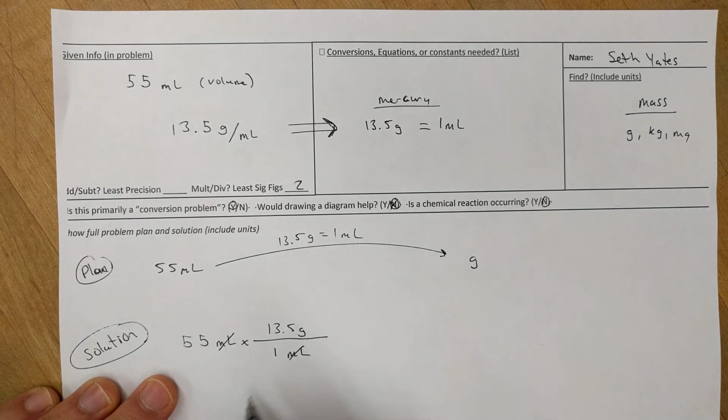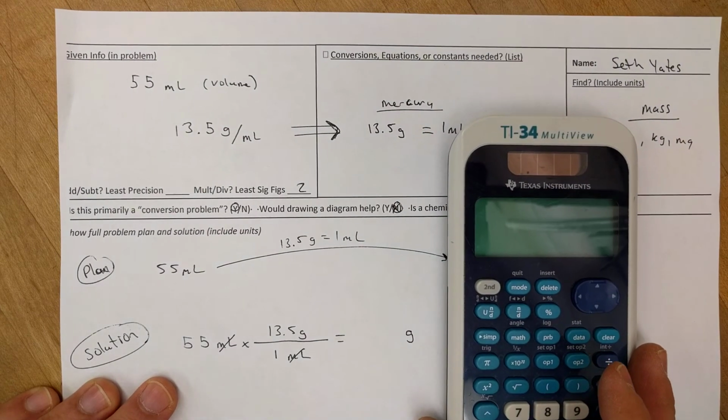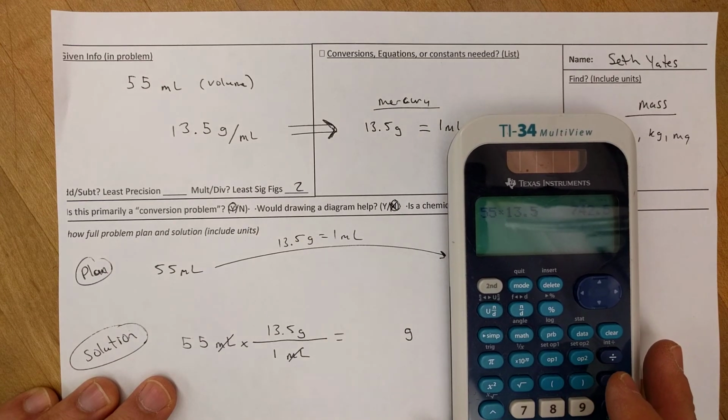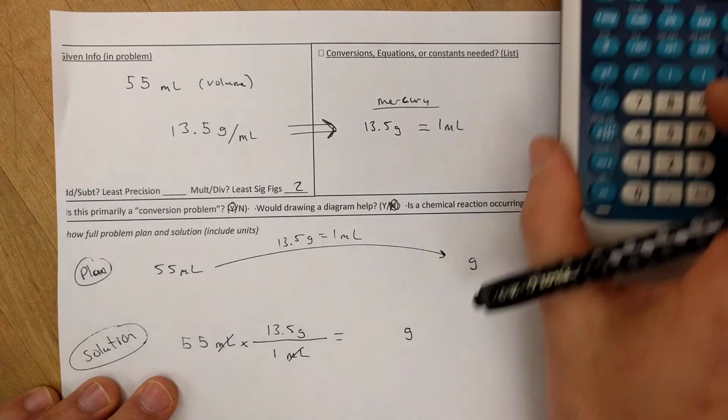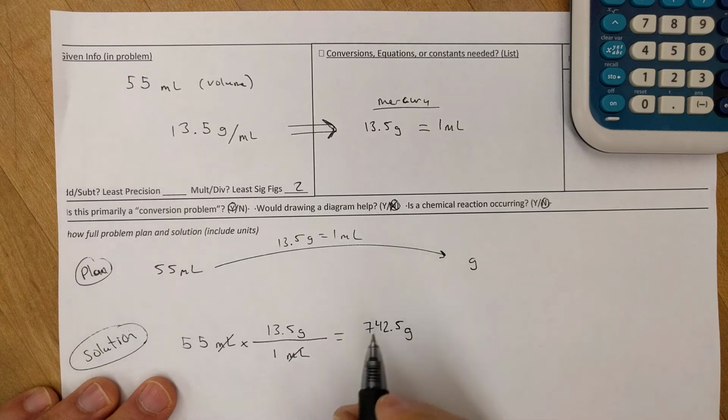My milliliters will cancel, giving me my answer in grams. Grab my calculator. 55 times 13.5 equals 742.5.